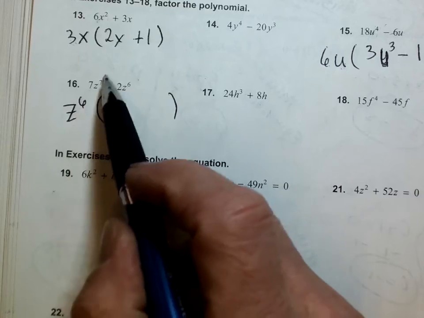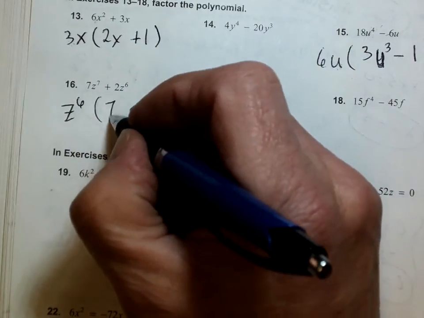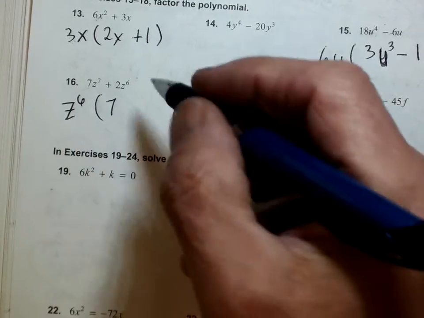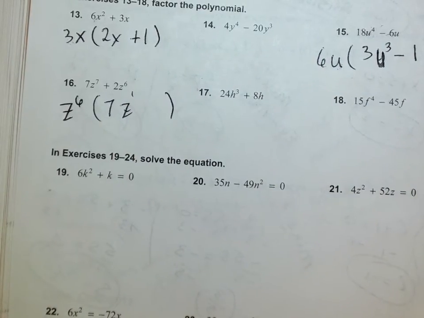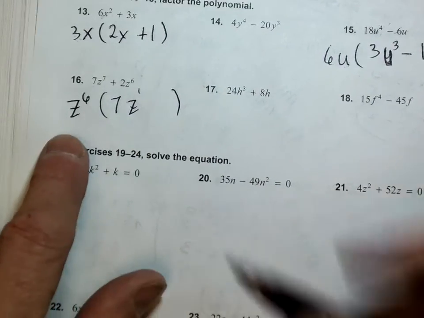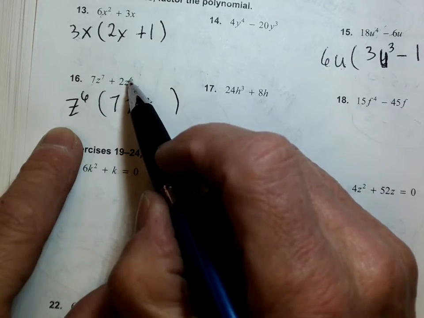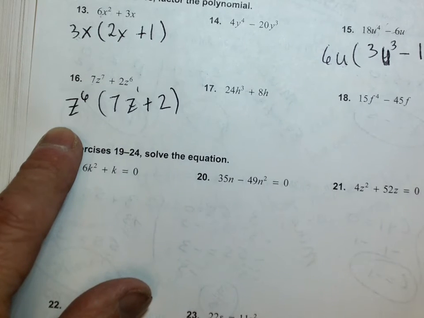So the 7 is still there. I never took out the 7, right? 7's still there. I took out 6 z's. How many z's are left? So I could put a z to the 1. You don't need the 1 there, but I'll put it there just maybe. Plus, I did not take out the 2, did I? 2 stays inside, but I took out all of its z's, right? Okay, so far so good?